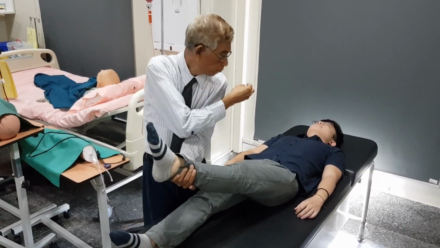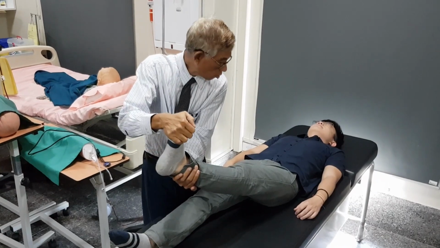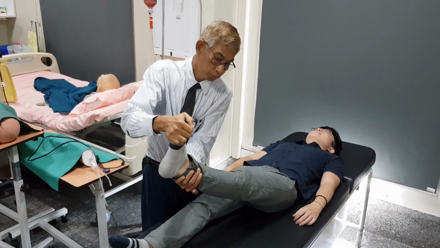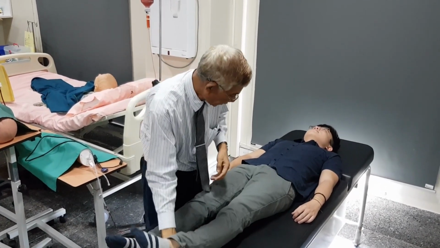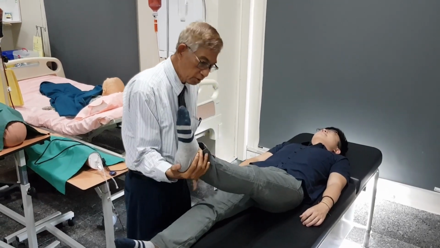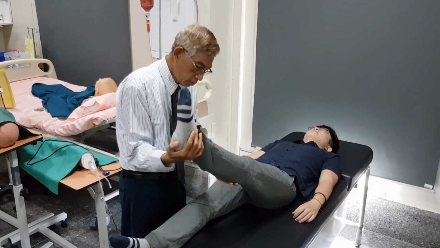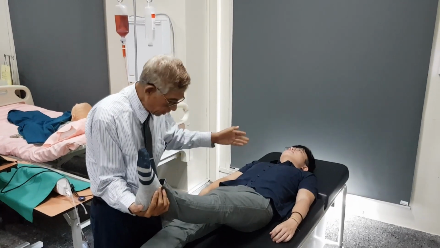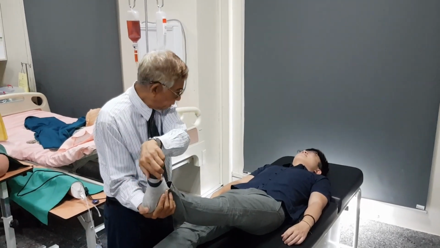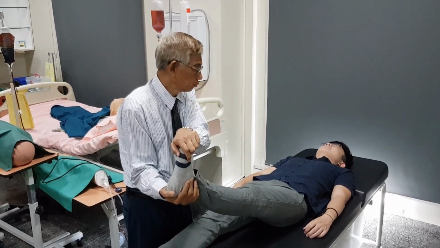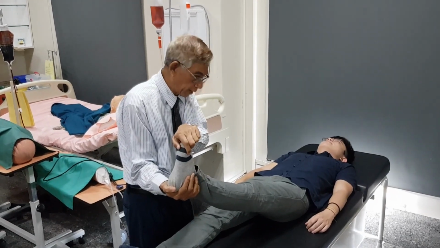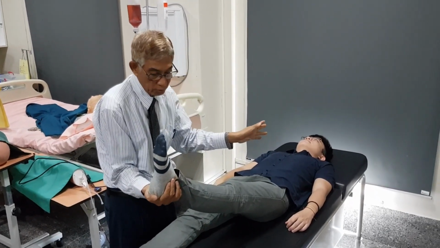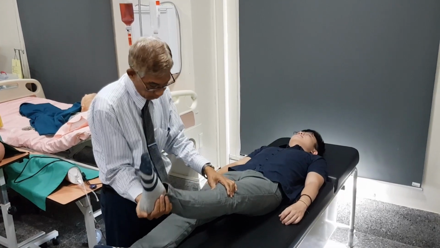The patient suffers pain again. This is called Bragard's test. Okay, I will repeat. Here, pain, lower down, pain relief, and you do the dorsiflexion again. So there's a pain again. So this is called Bragard's test.